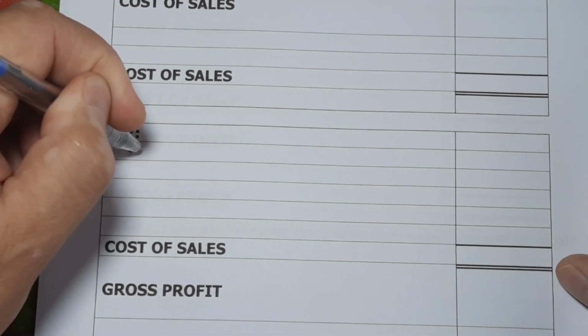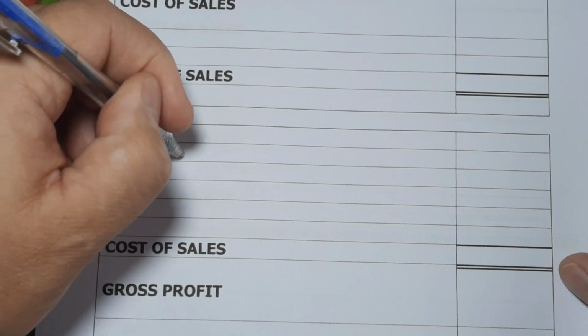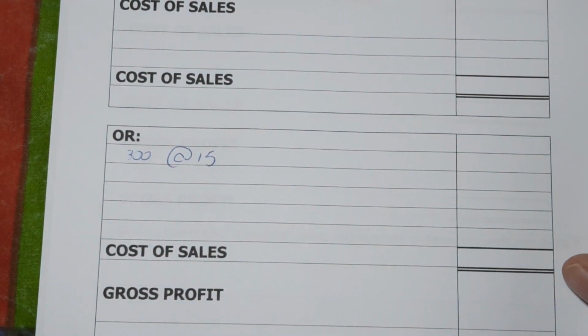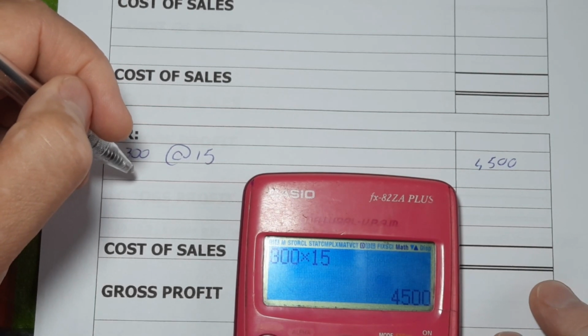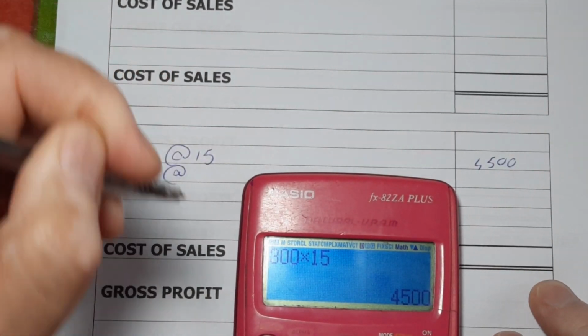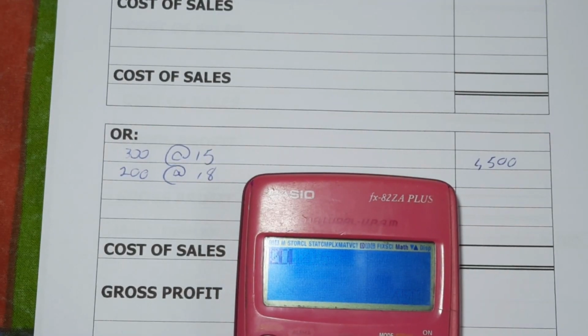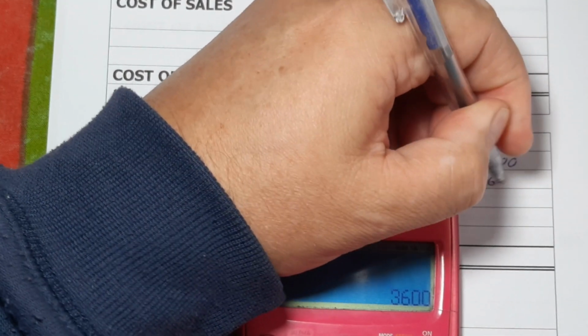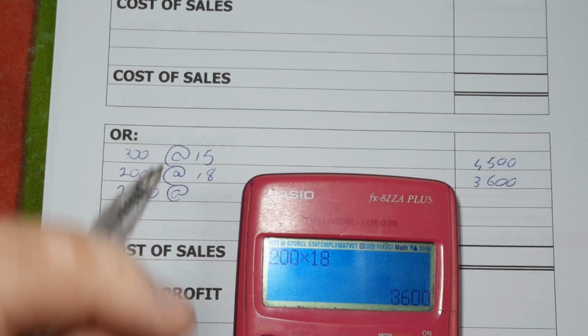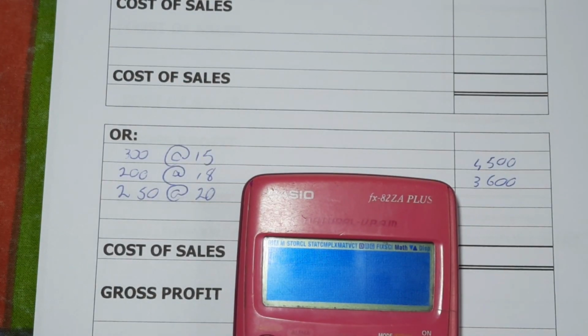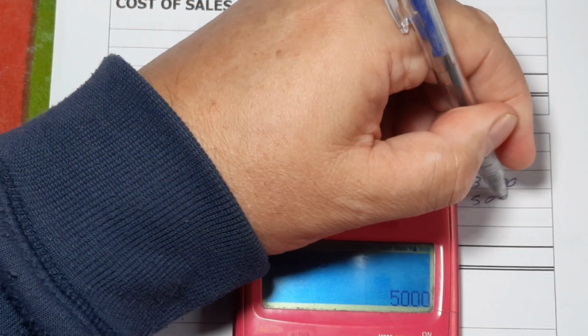So I'm going to start over here. I'm going to have the purchases, which is 300 units of stock at 15 Rand. So that is 300 at 15 Rand, gives us 4,500. Then we had another 200 units at 18 Rand a unit, gives us 3,600. And then we had another 250 units at 20 Rand a unit, that would give us 5,000.